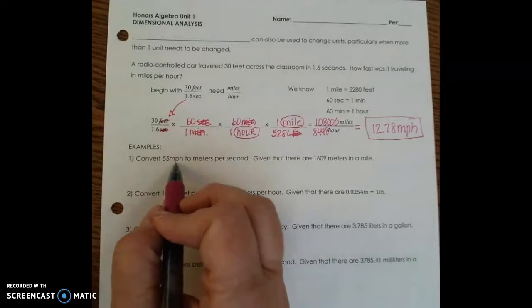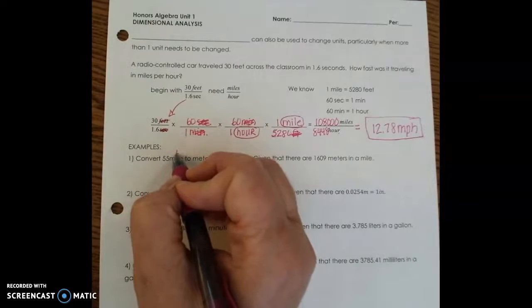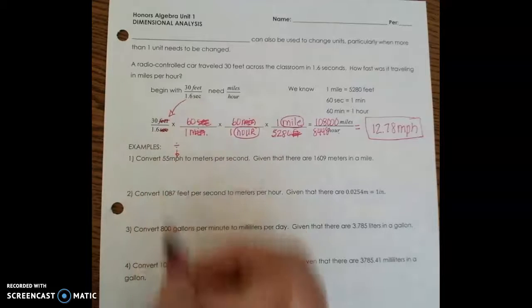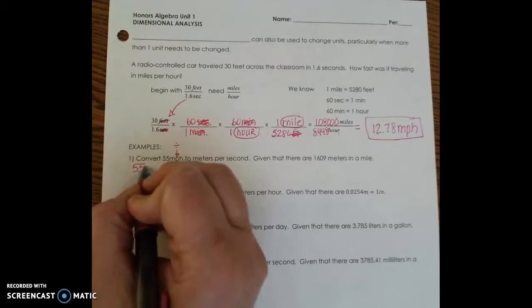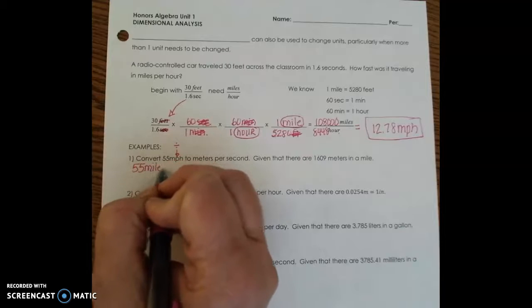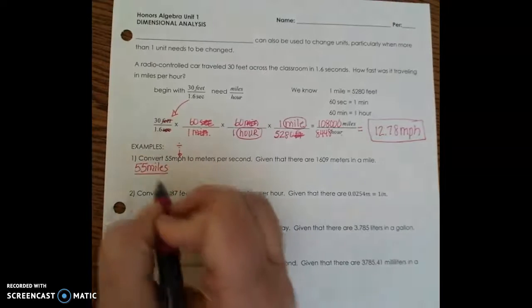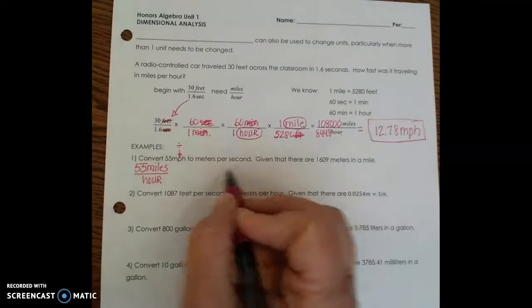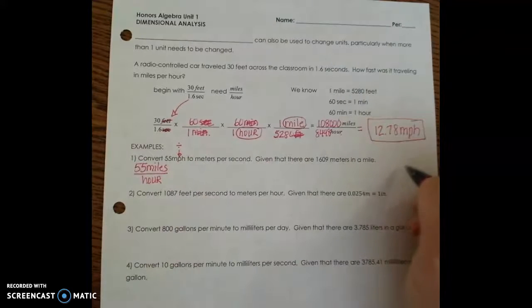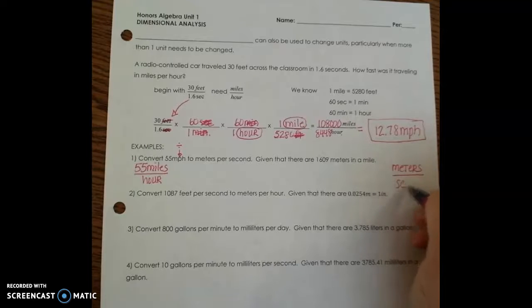So this says 55 miles per hour. The per, remember, means division. So that means on the top of your fraction you have 55 miles per, and then you have your hour on the bottom. We're going to take that and we need to go into meters per second. So over here we're going to write meters per second.